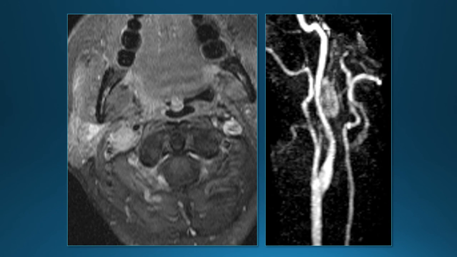We learned how to distinguish a paraganglioma from a schwannoma in the carotid space. A paraganglioma is a hypervascular lesion, so it will enhance during the arterial phase of an MR angiogram or CT angiogram or a conventional angiogram, whereas a schwannoma enhances more slowly, so it will not enhance during the arterial phase.